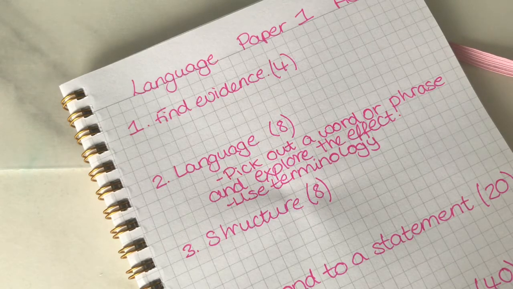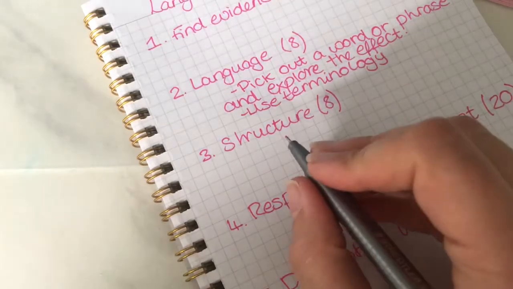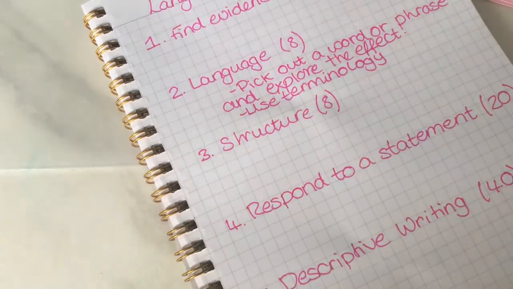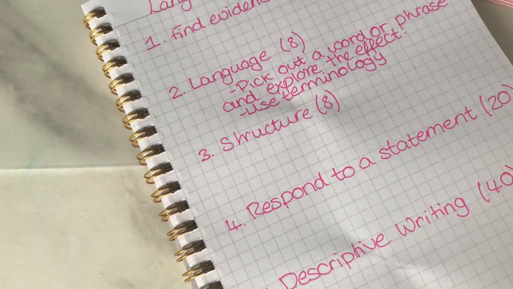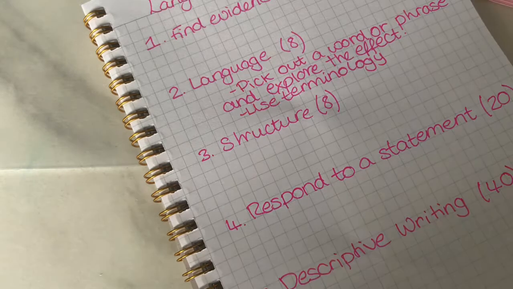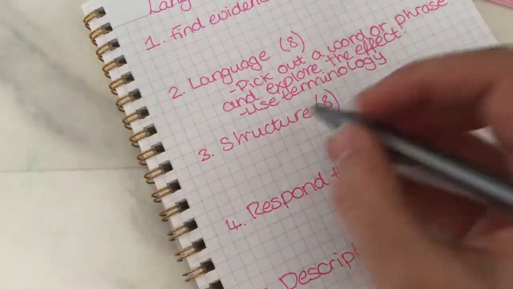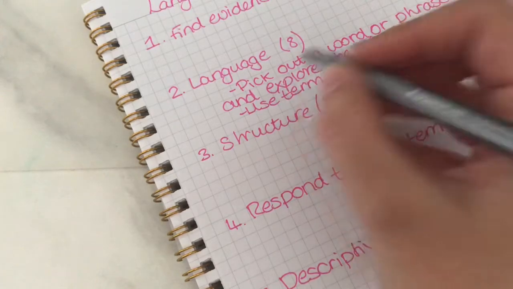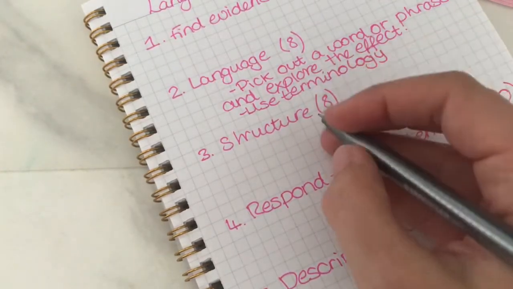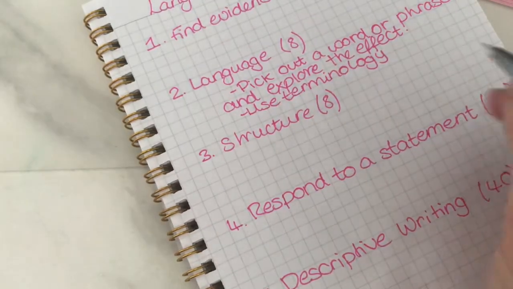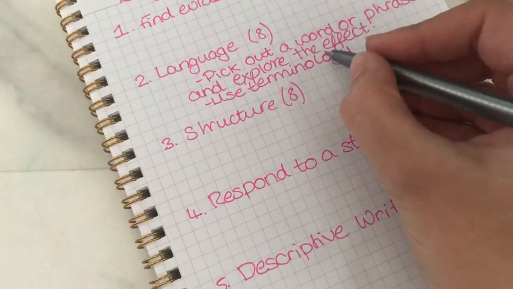For structure, then, question 3, which is also worth 8 marks, you're going to be given a question that's going to say something like, how has the writer used structure to interest the reader? So you know there that you've got to link your points back to the effect on the reader. It's really nice of them to give you that reminder. And actually in language, in paper 2, question 2, you can talk about the effect on the reader as well when you talk about effects, okay?